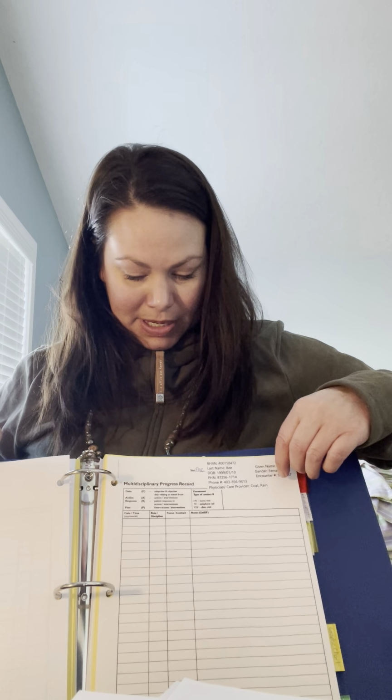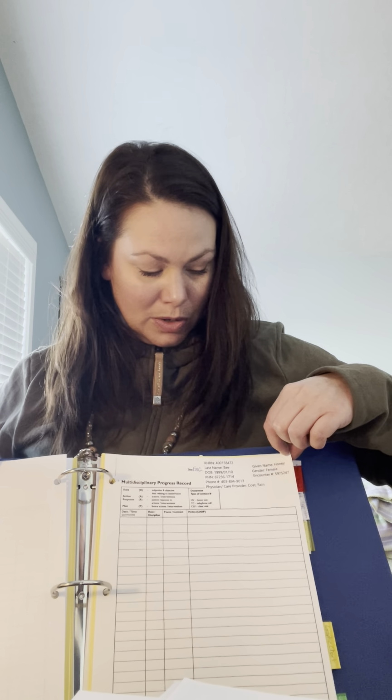Behind there we have the physician's progress notes. I've labeled that. That's where the physician will document any examinations. Then behind there we have the multidisciplinary progress record. I've labeled it and put the site. This is where all members, including the hospital unit clerk, can document care given to the client. This is also a standard sheet.